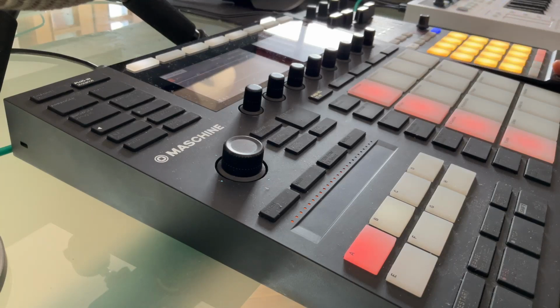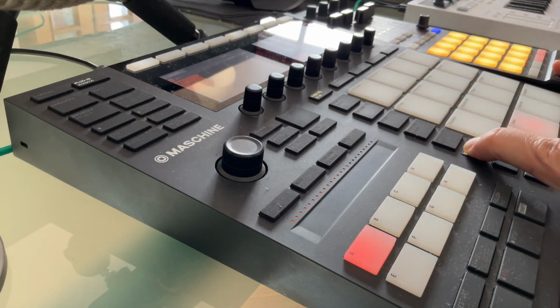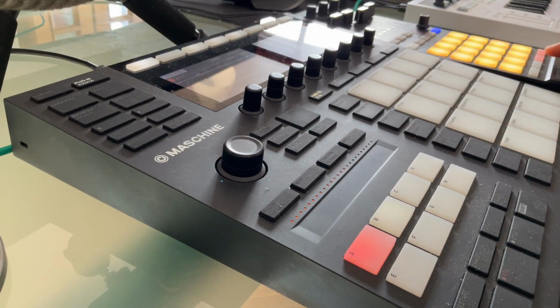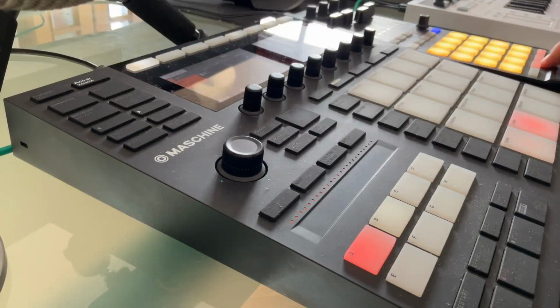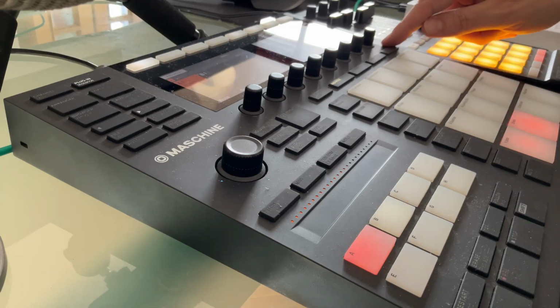How could I add the second sound, the snare? I just click the select button and click on the snare, or I can click the pad button and play the second pad. It's already selected. If I now go to the programming of the step grid, the steps are blank.